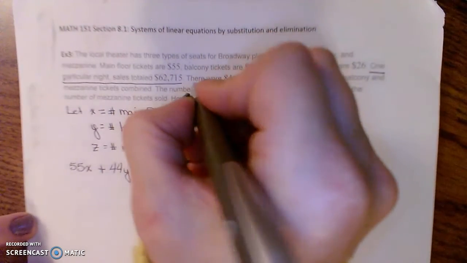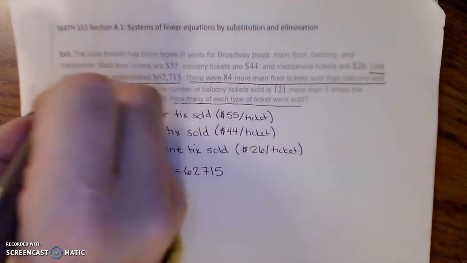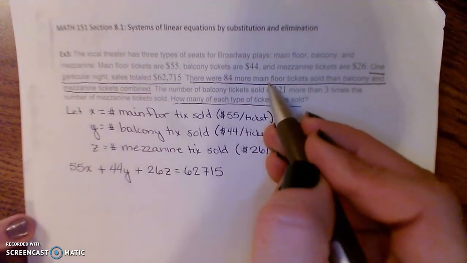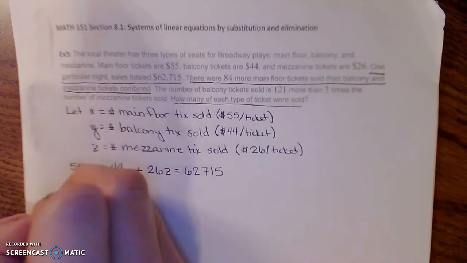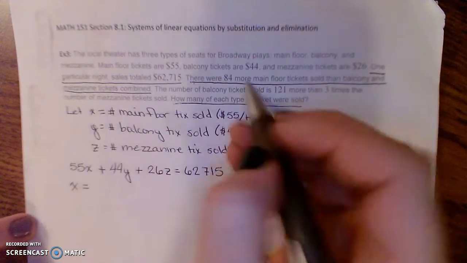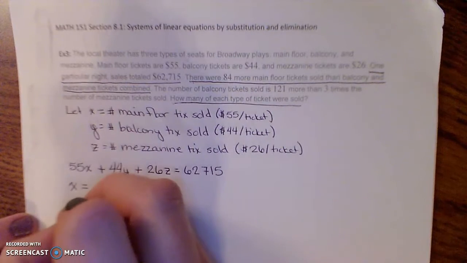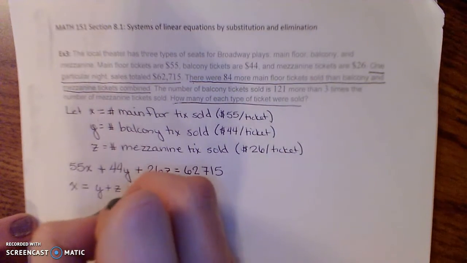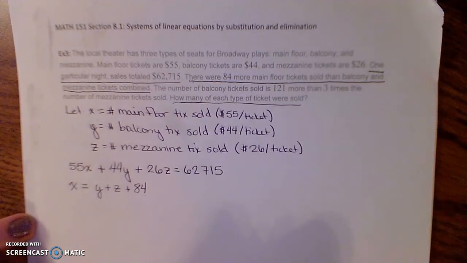All right, the next sentence says there were 84 more main floor tickets sold than balcony and mezzanine tickets combined. So this tells you the information about the number of main floor tickets. So X will be 84 more than balcony and mezzanine combined. So that'll be the number of balcony and mezzanine tickets, plus 84. That'll give you the number of main floor tickets sold.